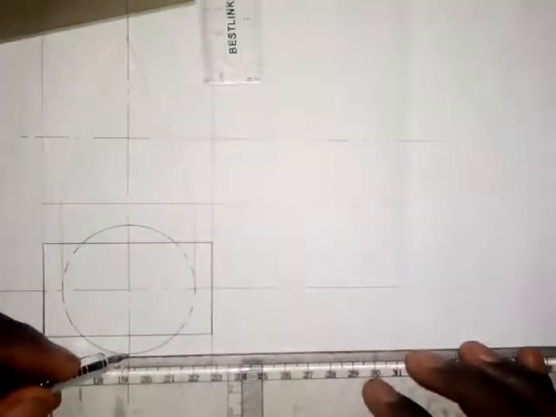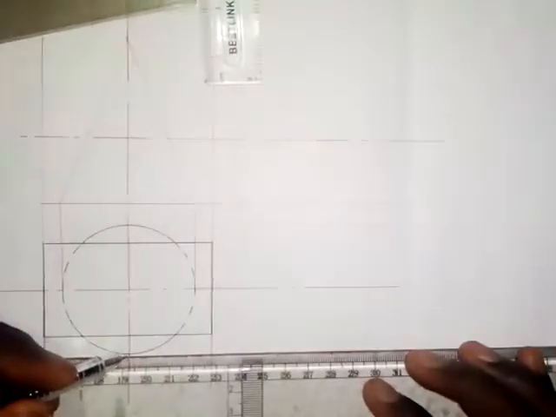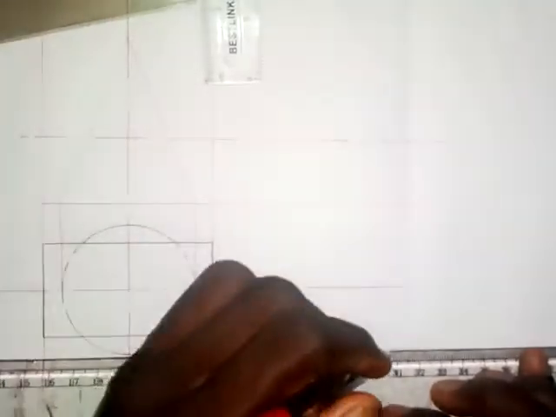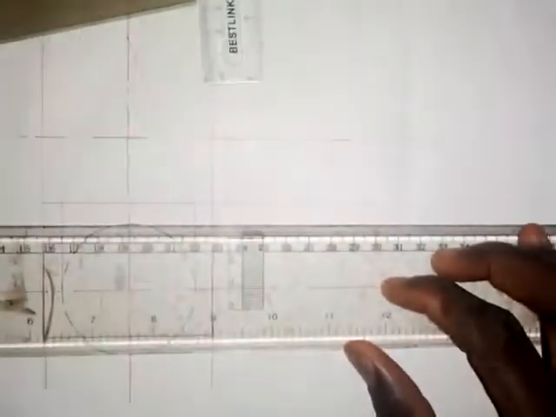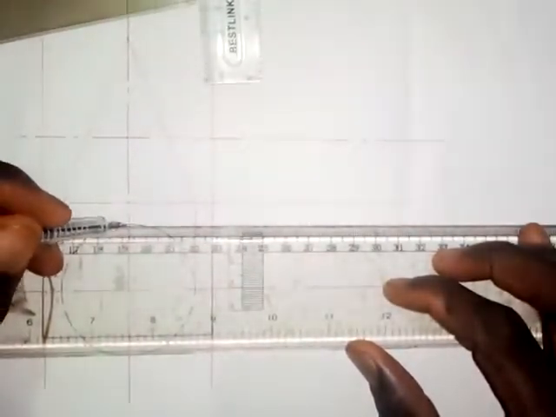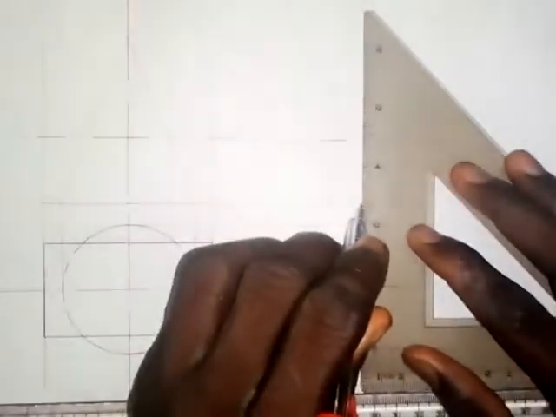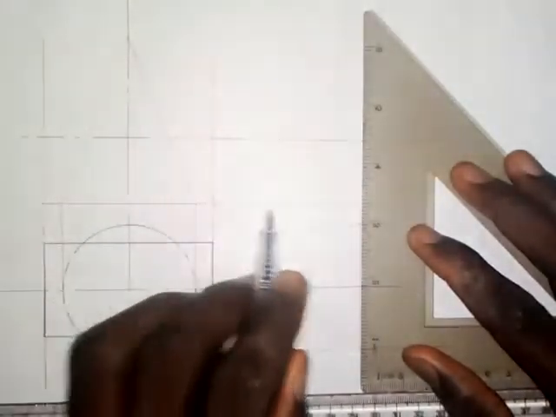I need to draw a line from this point, a tangent to this circle. So I need to draw a line from here to here, and then I will come up here and do the same thing. So draw a horizontal line like this. Then I take my 45-degree set square because it is orthographic. So I will draw an inclined line from here to here. Then from this point, where this horizontal line and this inclined line intersect, I will draw a vertical line from here to this point, because the base of the cone is on this line.